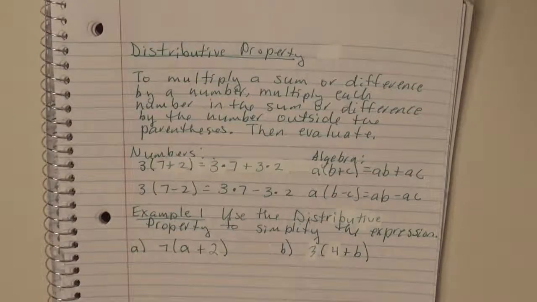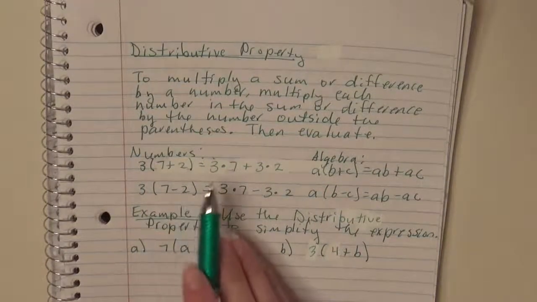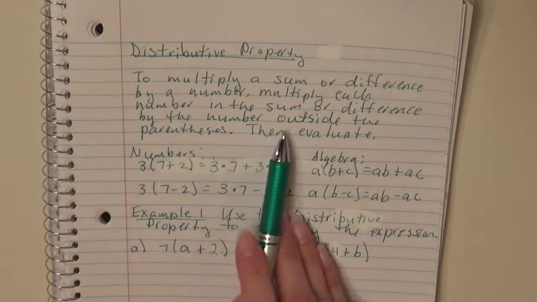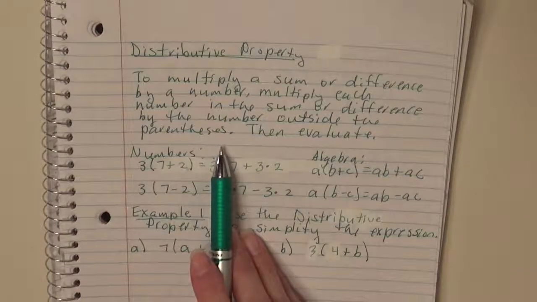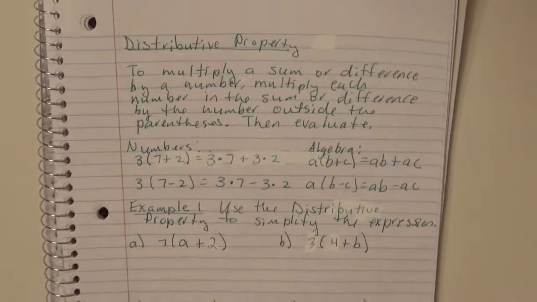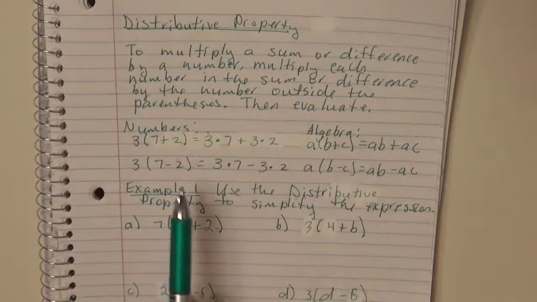This is the one where I gave you the example of when I had to distribute donuts to all the people who had purchased them from me. The way it works in mathematics is that to multiply a sum or difference by a number, multiply each number in the sum or difference by the number outside the parentheses, and then evaluate. Okay, so that may or may not be clear to you right now, but it will be.